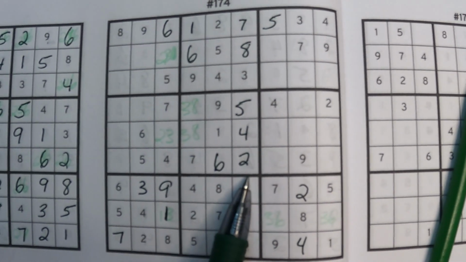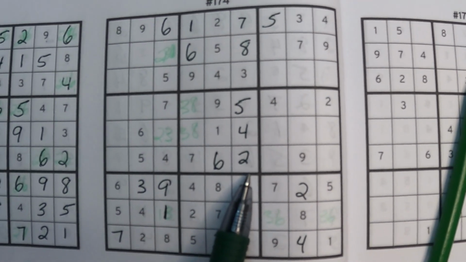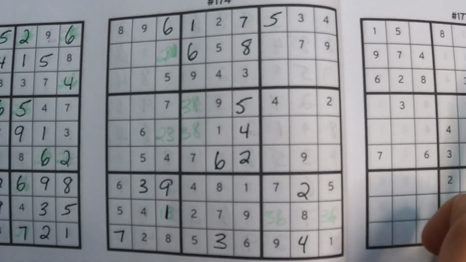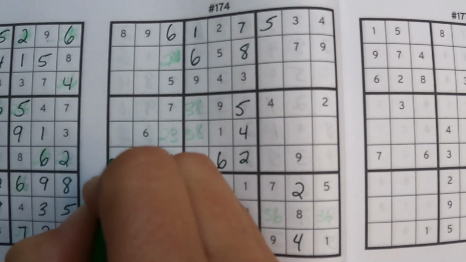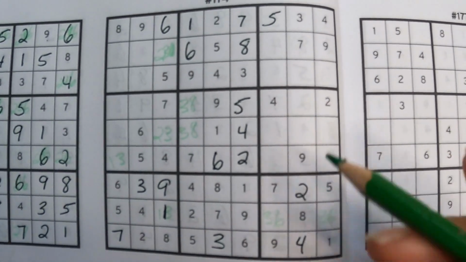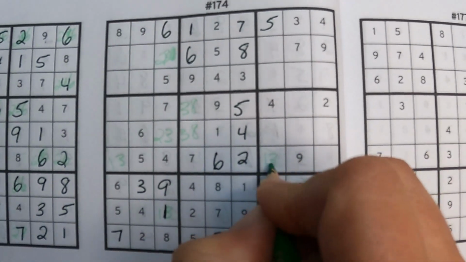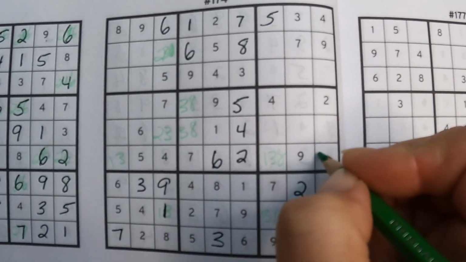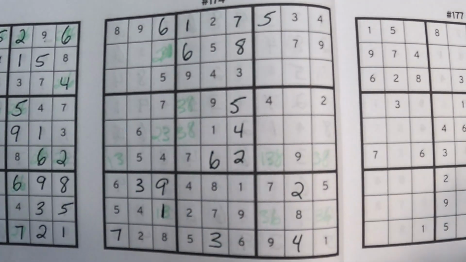For this row now, we're missing 1, 3, and 8. We've got an 8 here, so 1, 3. No help here, 1, 3, 8. And a 1 here, so 3, 8.